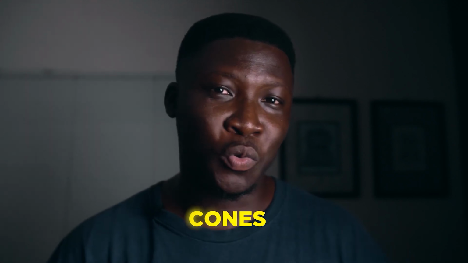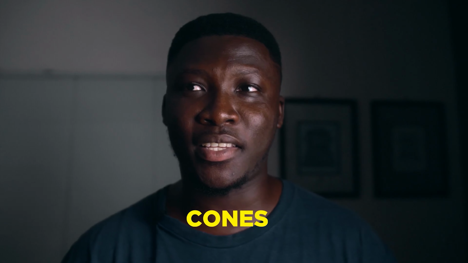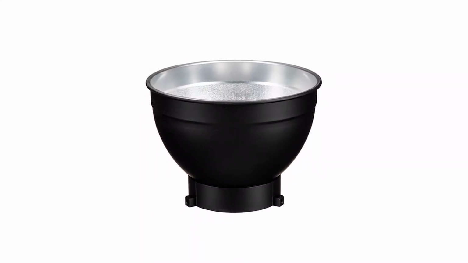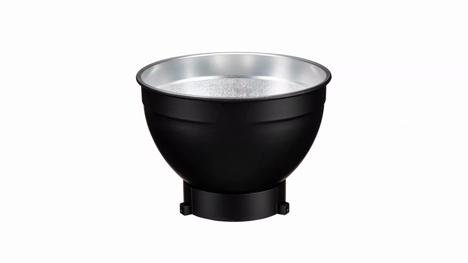Next up are cones. All right, so cones are basically light modifiers that mostly come with some of the lights that we probably might have used. The 8600 BM, the 8400, you know, what have you. Chances are that you've actually seen this particular dish or a cone before.